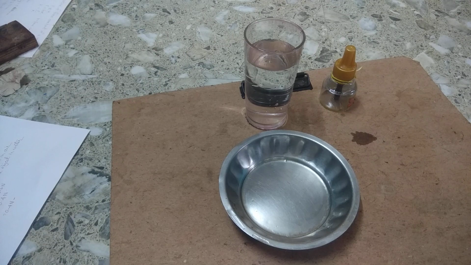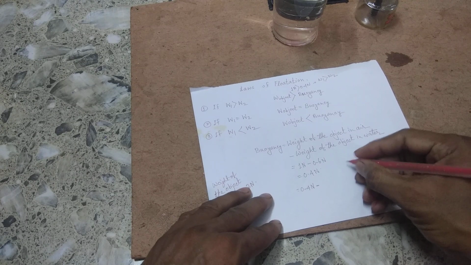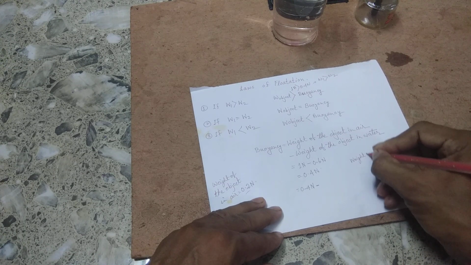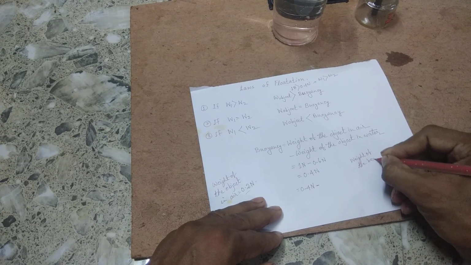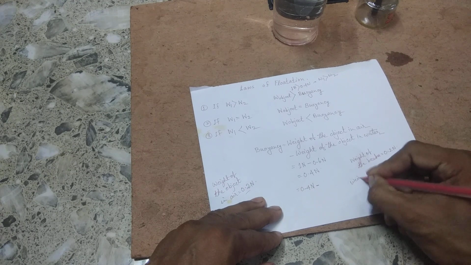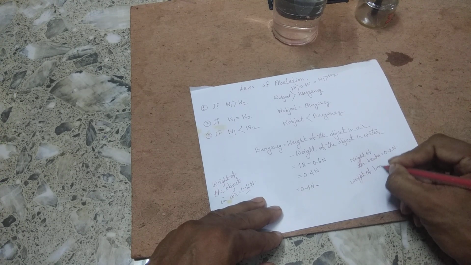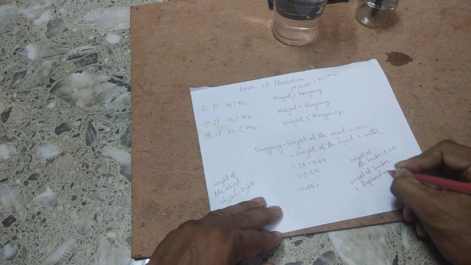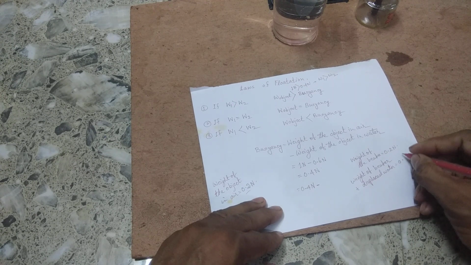Now you see that the weight of the beaker was 0.2 Newton, and the weight of the beaker plus displaced water is 0.8 Newton.